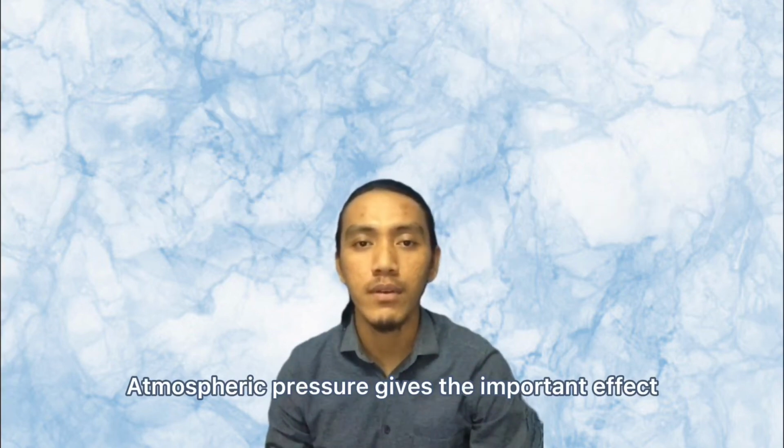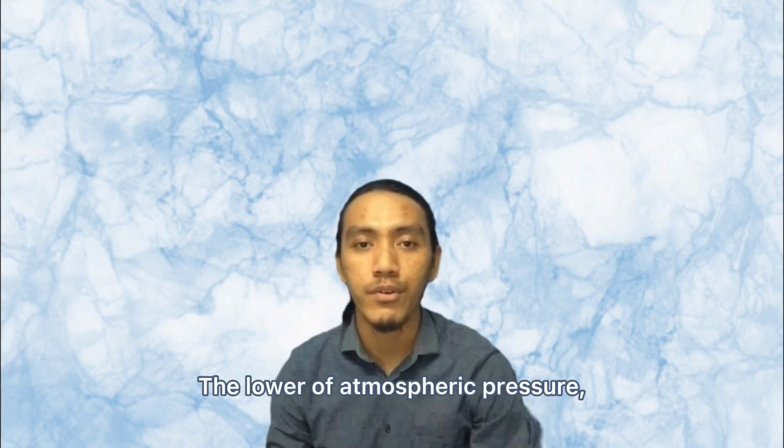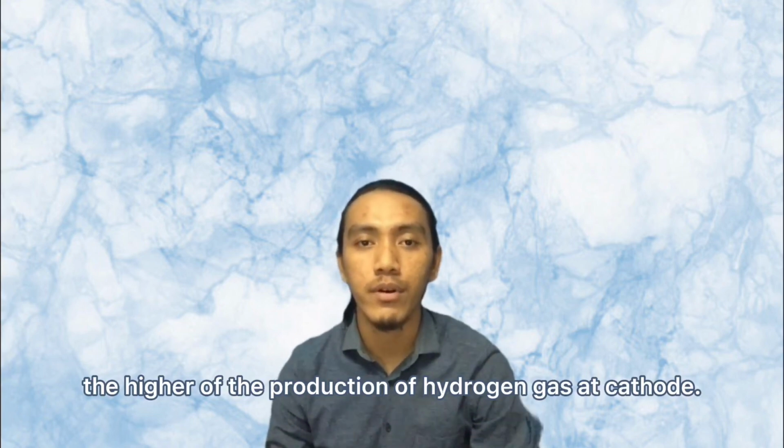Atmospheric pressure has an important effect in the analysis of electrolysis. The lower the atmospheric pressure, the higher the production of hydrogen gas at the cathode.